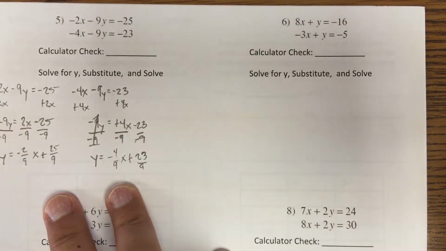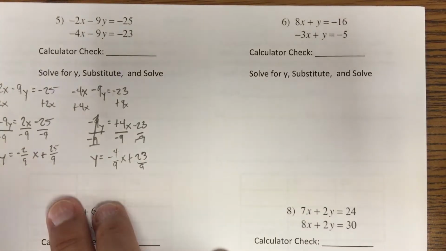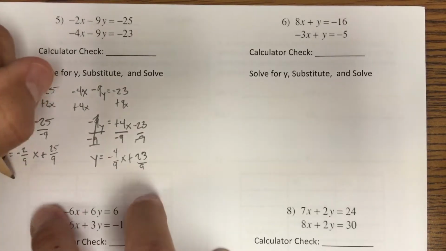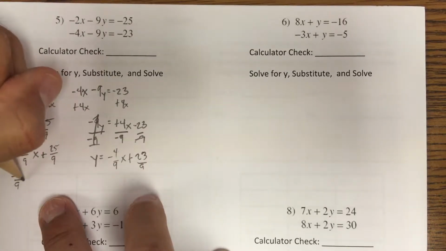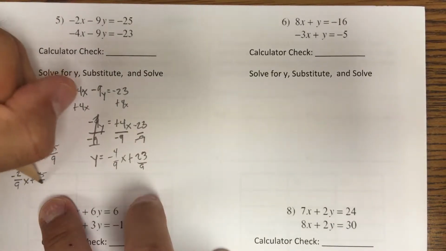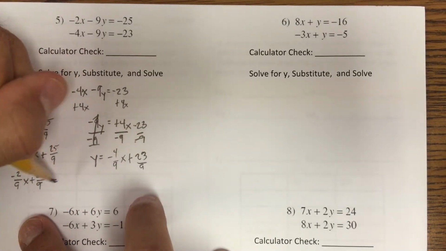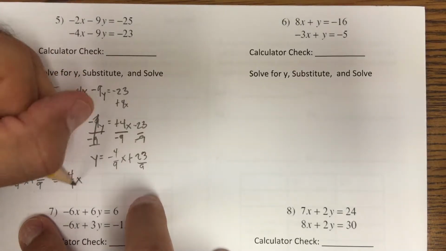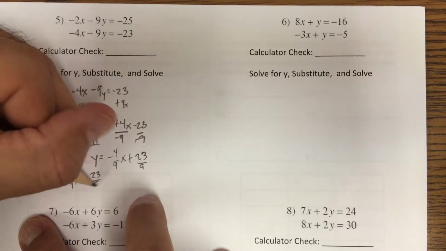Now, I went fast on that, but we're making 0 with the x's. We're making 1 with the coefficient of y, whatever number is in front of the y, and then we've got it in slope-intercept form. Now, you can do second calc intersection on both of these. We can substitute and solve, or we can set them equal to each other. Equals negative 4/9 x plus 23/9.